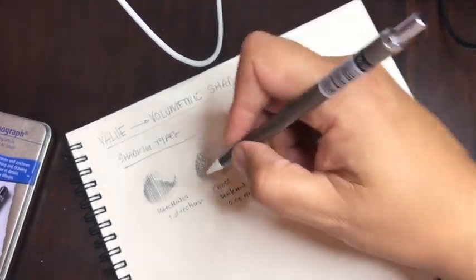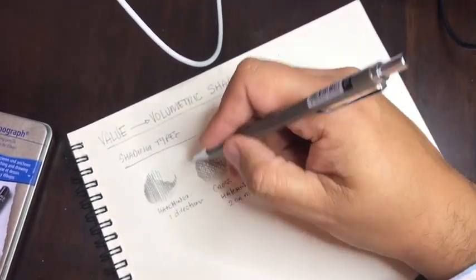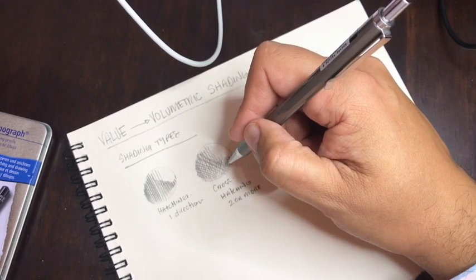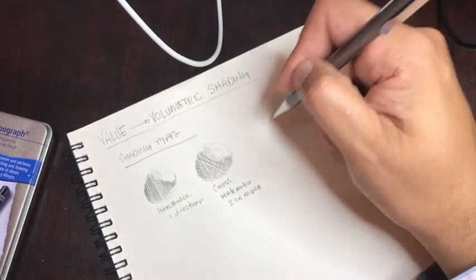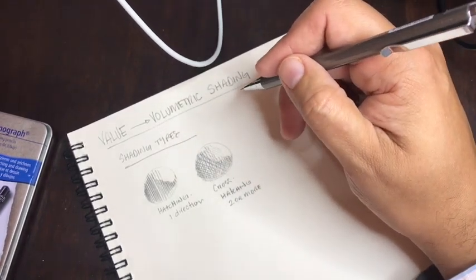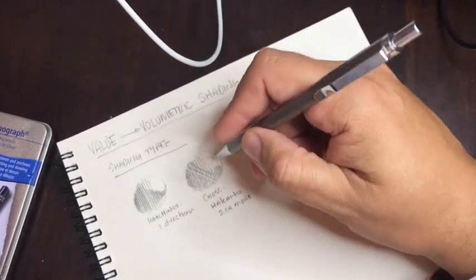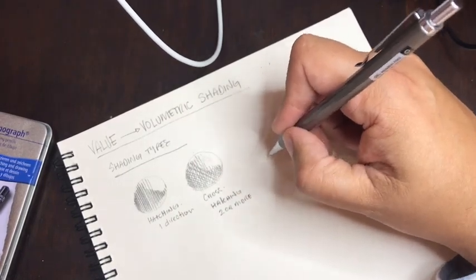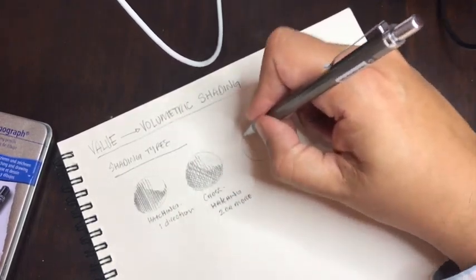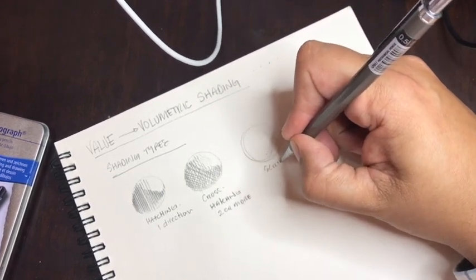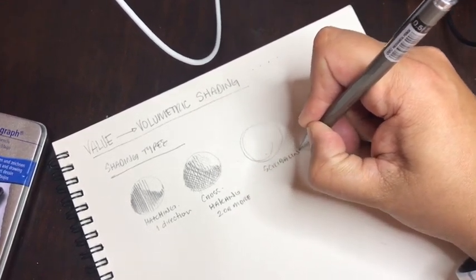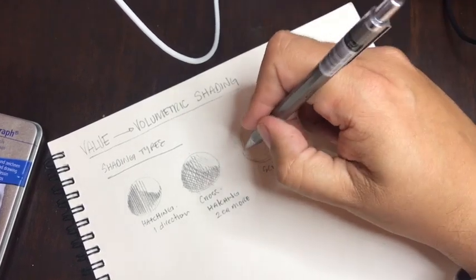Now this is very rudimentary, right, basic shading. This is nowhere near the quality of what I would expect for that big sphere that we just saw earlier, but we're just practicing different types of shading. So we have another version which is called scribbling, which you are most definitely used to.